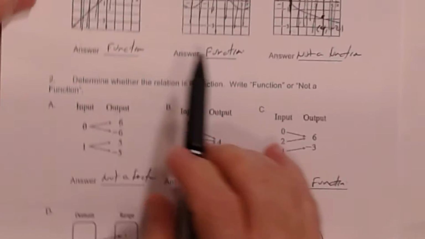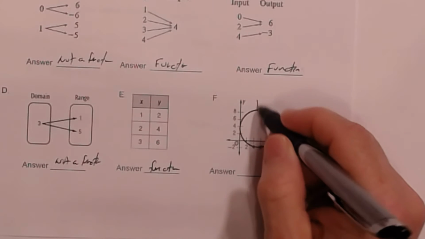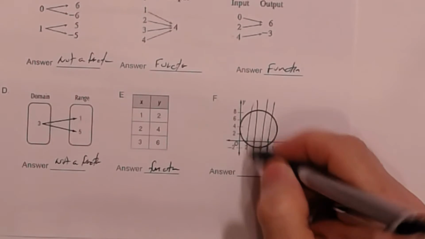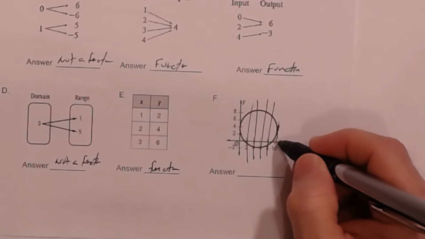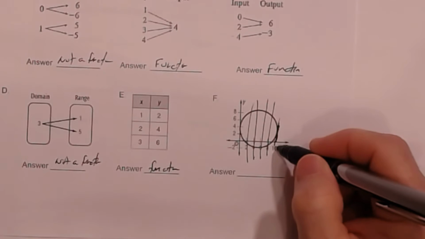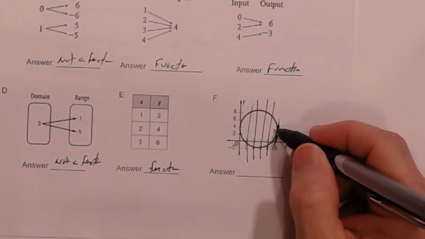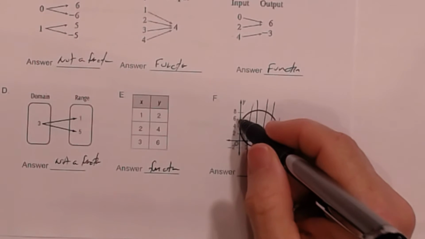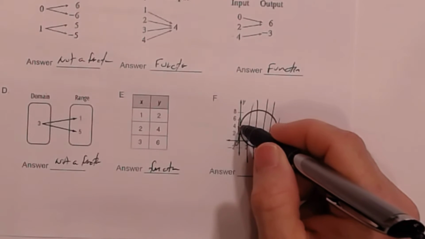And F is just like the above right here. So notice if I use that vertical line test, it fails the vertical line test. Now, for this right here, when I use the vertical line test for this x value, let's say 10, there's only one y value. In this case, it looks like it's 4. For this x value here, when x is 0, there's only one y value, which is 4.